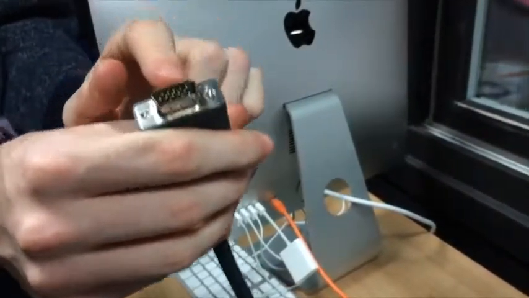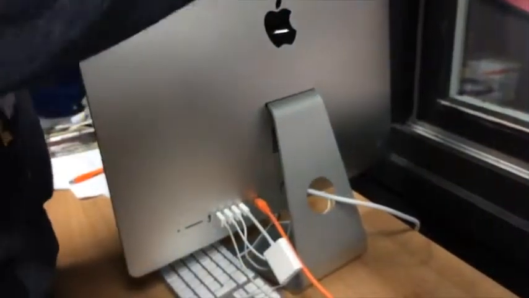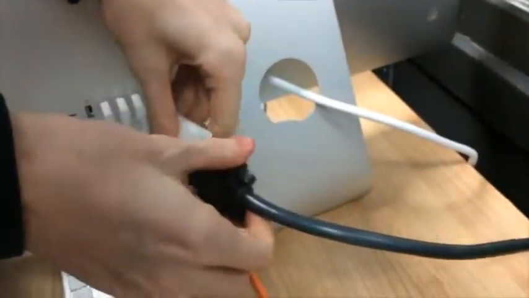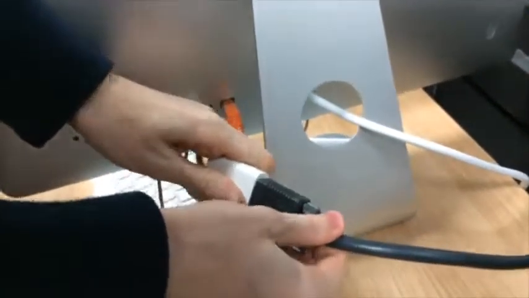We then grab our VGA cable, and this is a male that goes out to the projector, and that just goes in there.